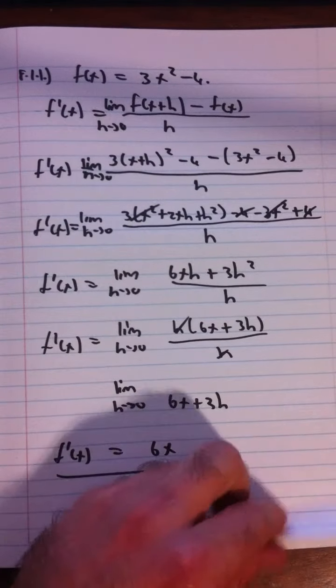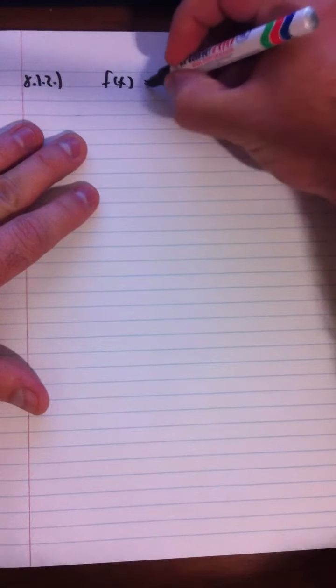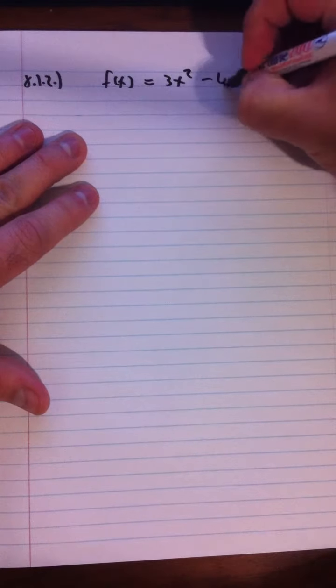Nice. Okay, next question, 8.1.2. Let's just rewrite the initial equation again, f of x equals 3x squared minus 4.